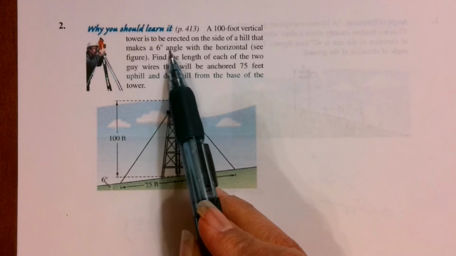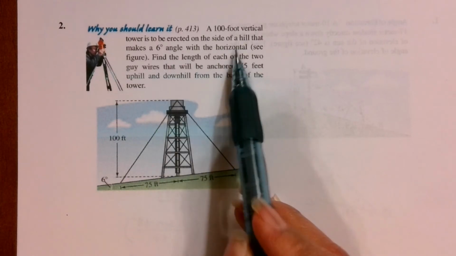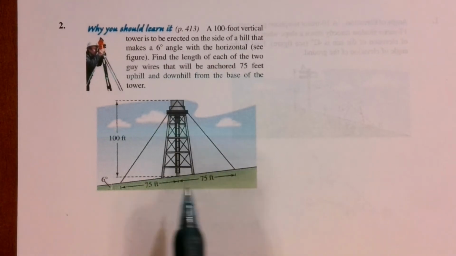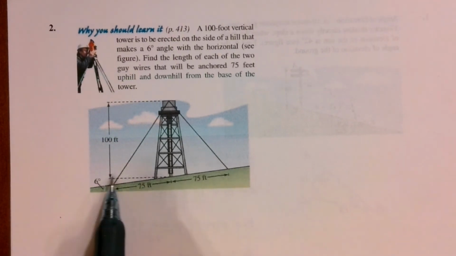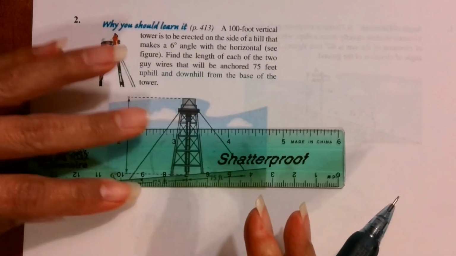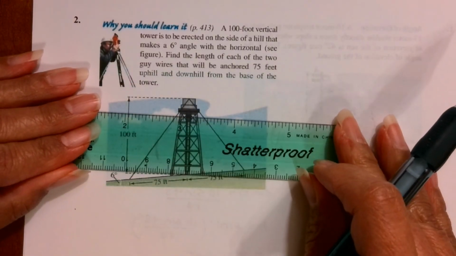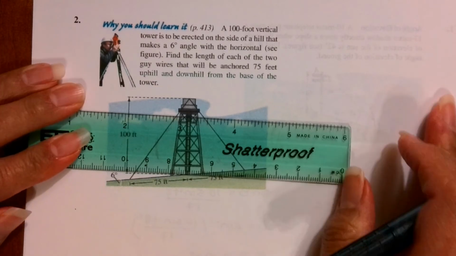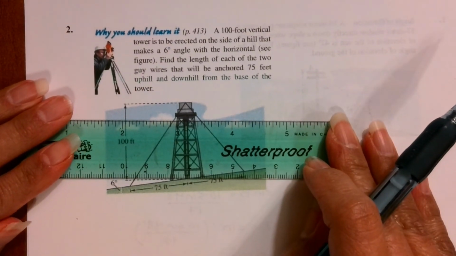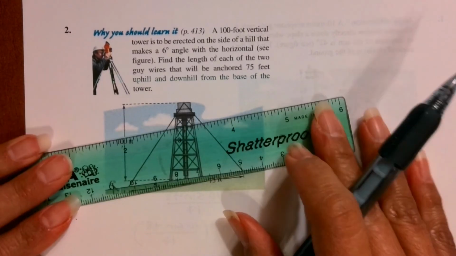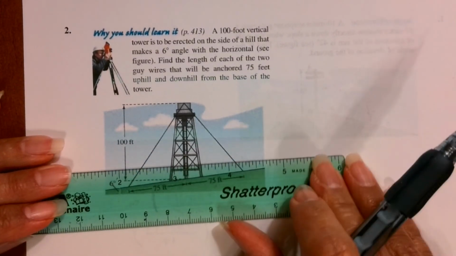The 6-degree angle with the horizontal. Horizontal is slope of 0. Okay, so it's going to be represented by this dashed line. So if I use this ruler to kind of give you that picture of a horizontal, let's straighten out my paper to make it a little bit easier to see. Okay, I'm going to put it down here this way.